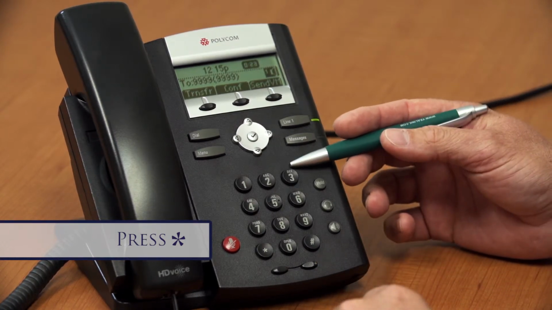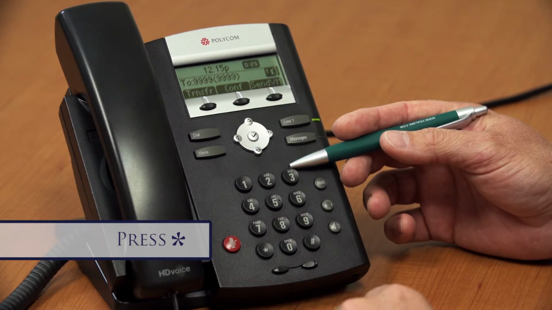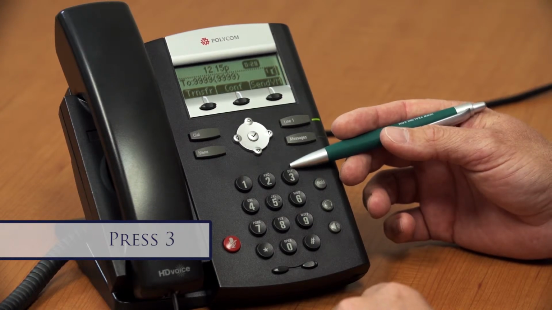Press 1 for previous message. Press 2 to repeat current message. Press 3 to delete current message.